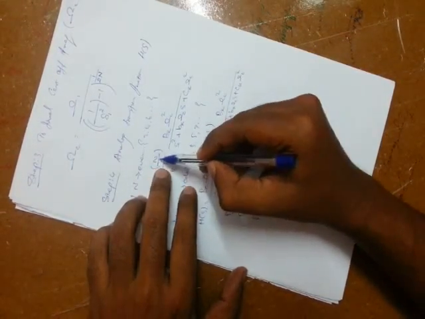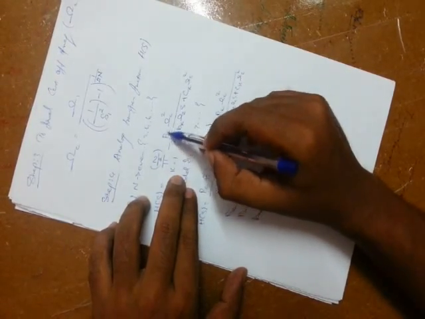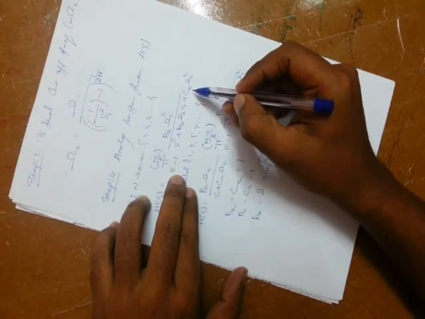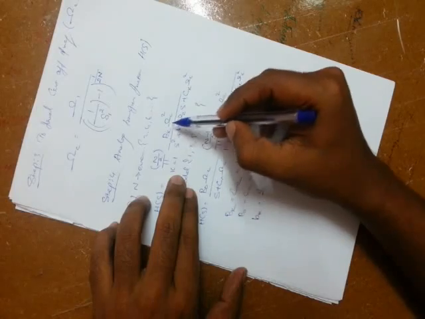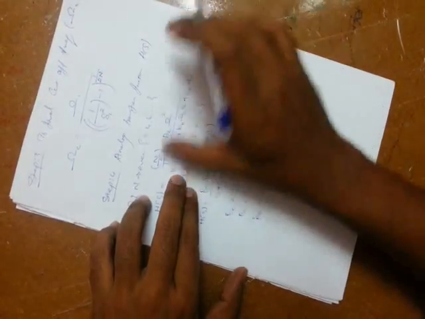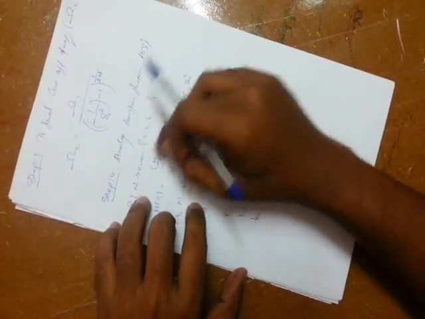So 4 by 2 is 2. So k varies from 1 to 2. So first we have to find small b1, capital C1, and then you have to find capital B2, small b2 and capital C2. And those two equations have to be multiplied with each other. So that is the function of pi.